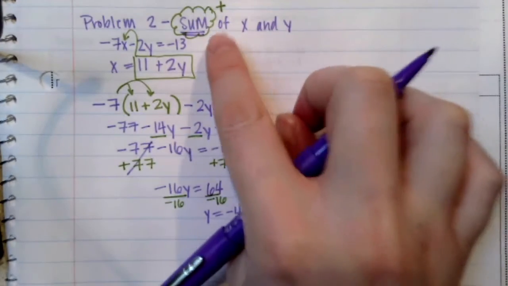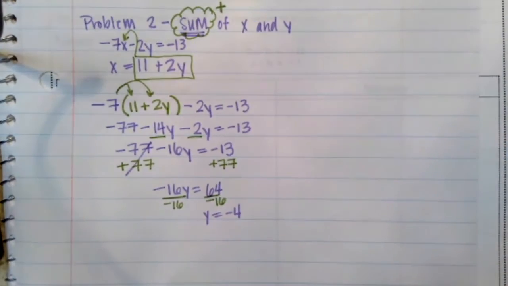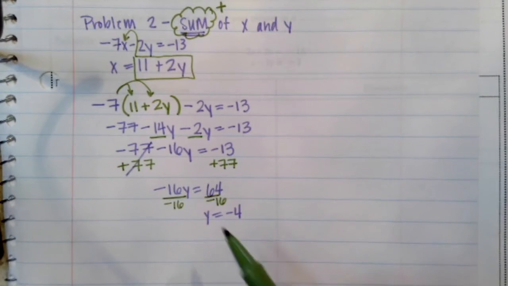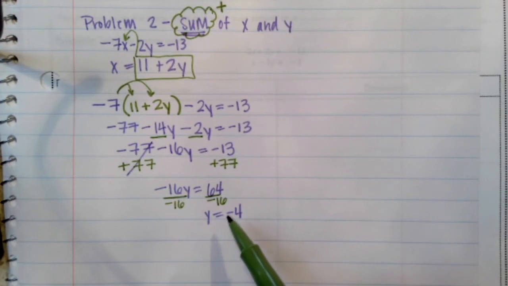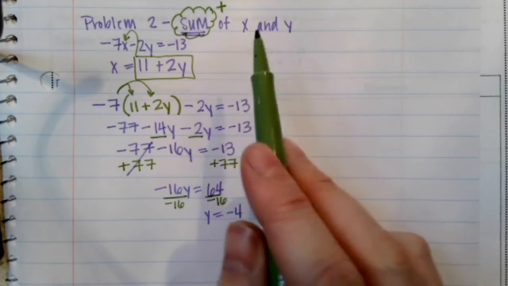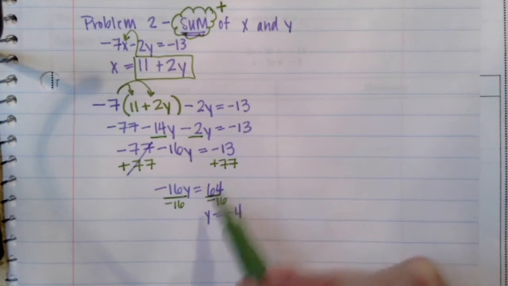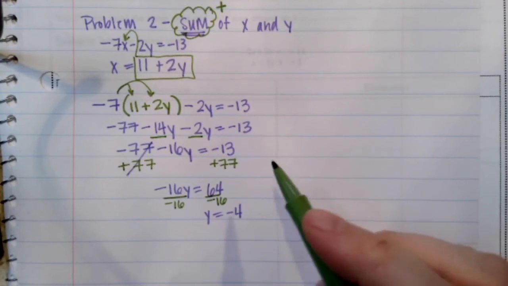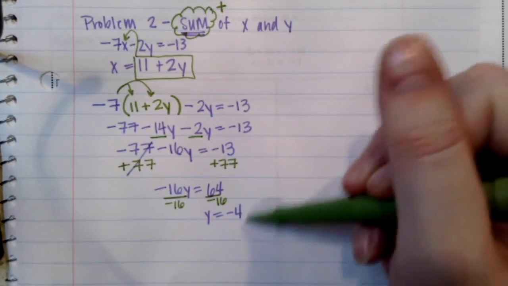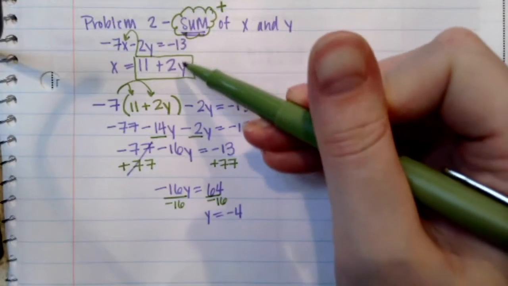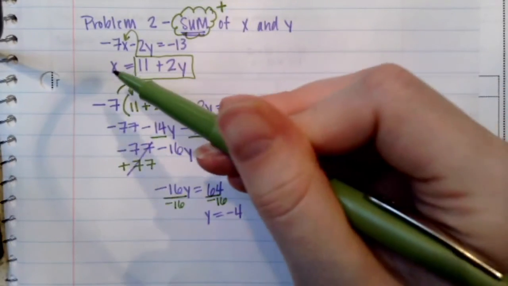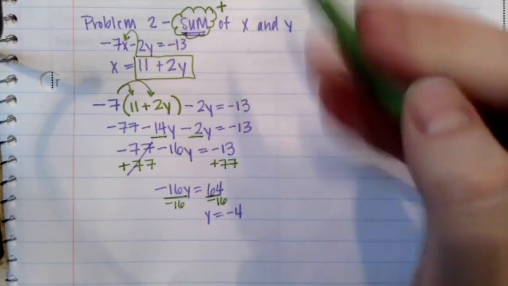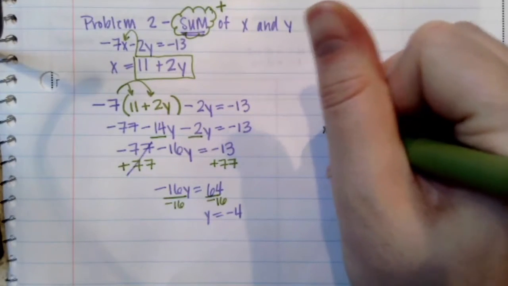Now I'm finding the sum of x and y, so I do need my x value as well. Be careful, because if you notice, one of the answer options was -4. It was purposely there to trick you. It's not asking for the y value, it's asking for the sum. So this alone is not our answer. We now have to use this to find x. And we can plug this into either of these original equations. It makes the most sense to plug it into this one because it already is set up as x equals, so it'll require less work for us.